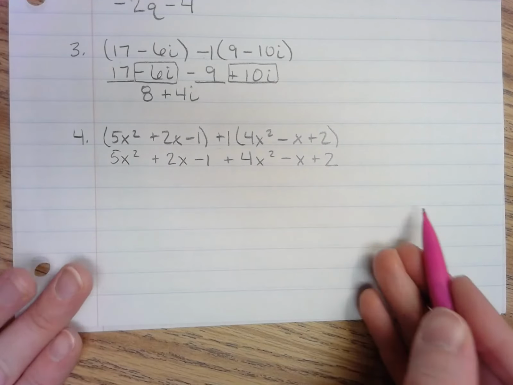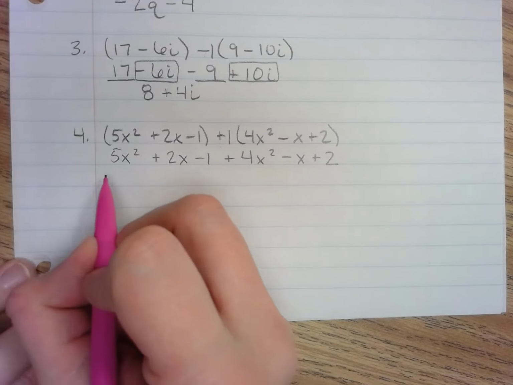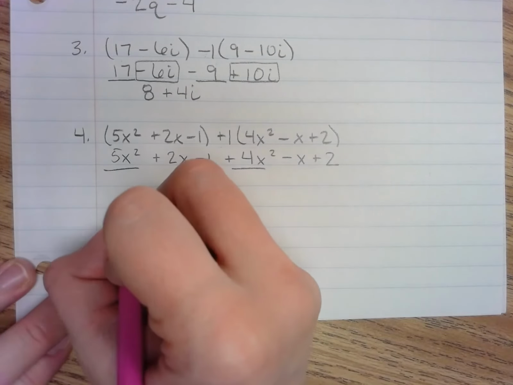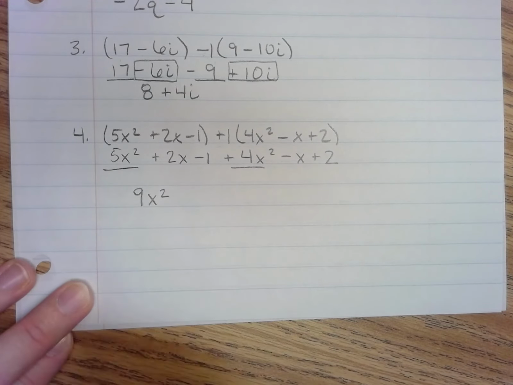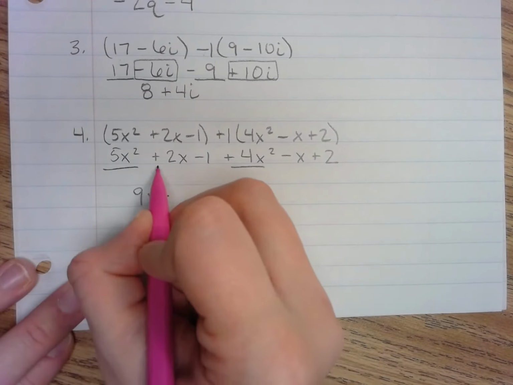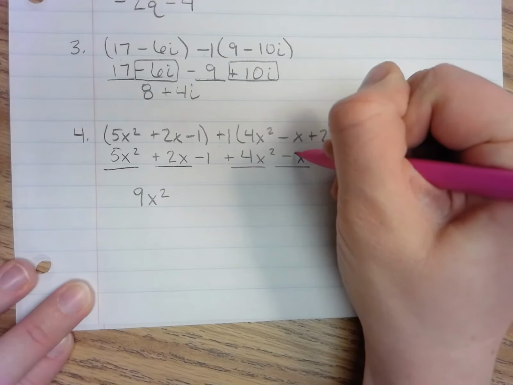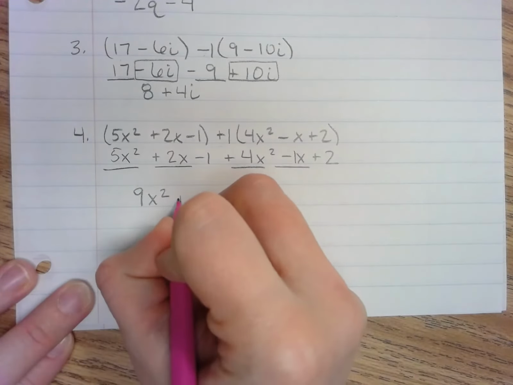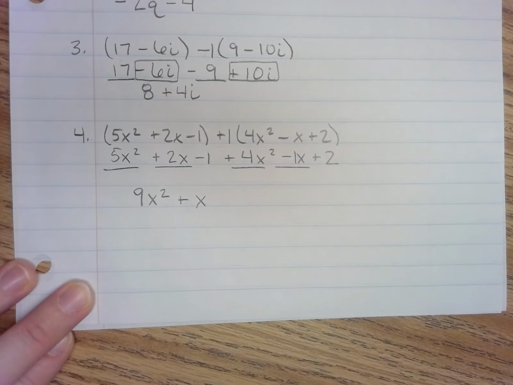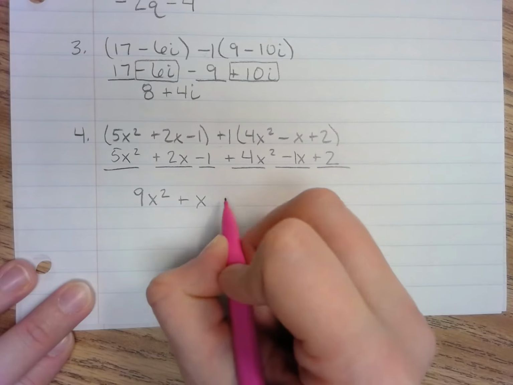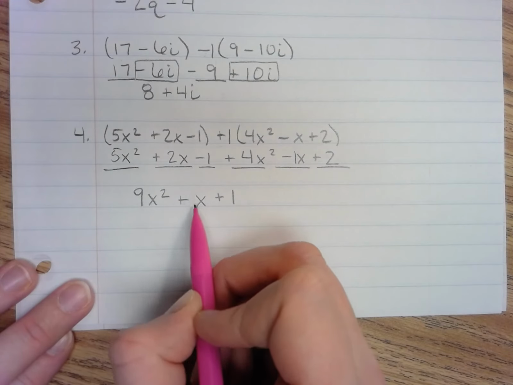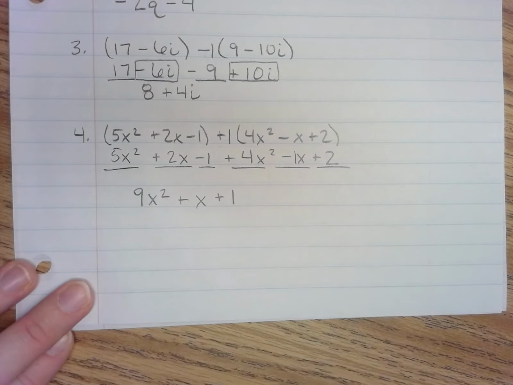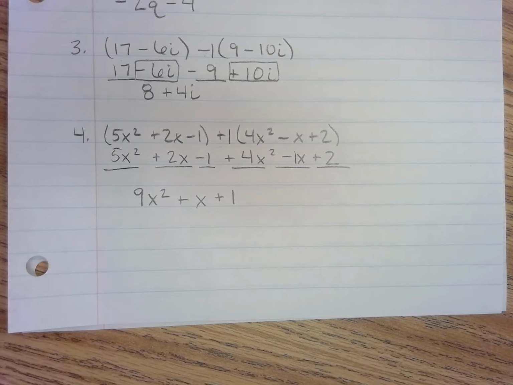If you don't need this step of rewriting, feel free just to combine your like terms. So we have a 5x squared and a 4x squared. That gives us 9x squared. Again, stressing that when you combine like terms, your answer is that like term. So you will not make it anything other than an x squared. We have a 2x and a negative x. That's negative 1x. So 2 take away 1 is a positive 1, or just x. And then finally we have negative 1 plus 2, which gives us a positive 1. The 1 is not necessary to show in front of the x. However, this last one is necessary because that is the only thing there is. There's no variable with that 1.